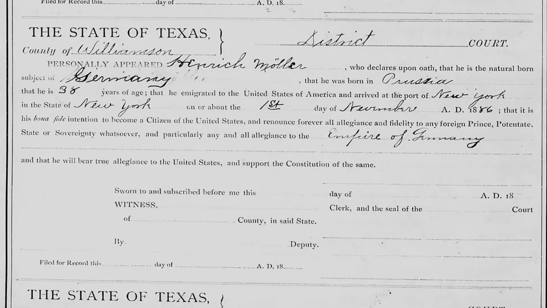Unfortunately, looking at these naturalization records from the same county, we can see that they generally don't give you specific information about the place of origin. This is not our Hermann Zischang, but this is another person in the same county. And you can see all it says is that he was born in Prussia and that he renounces his allegiance to the Empire of Germany. So again, we're hitting a dead end when it comes to the place of origin, or that proverbial brick wall.